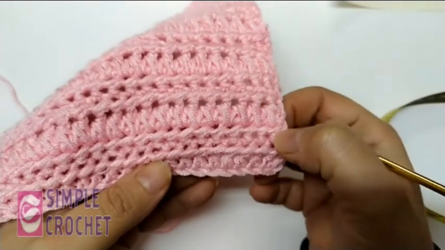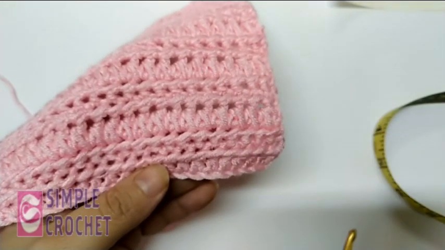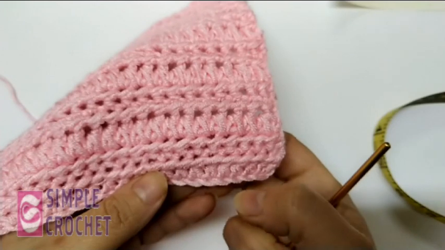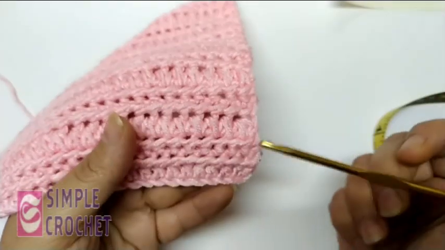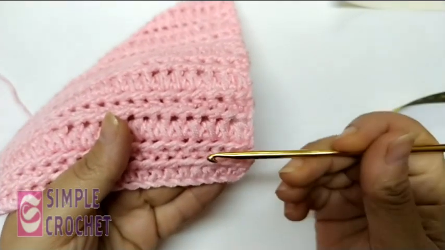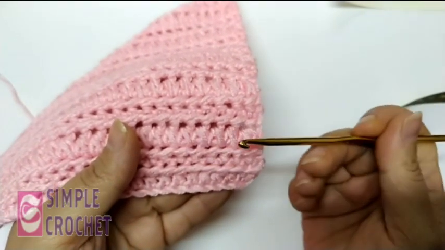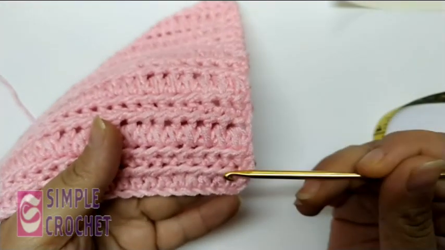No, I will be considering these 3 rows as 2 only. So when I do my repetition, I will repeat 3 rows of half double slip stitch and 1 row of 2 together as a unit.